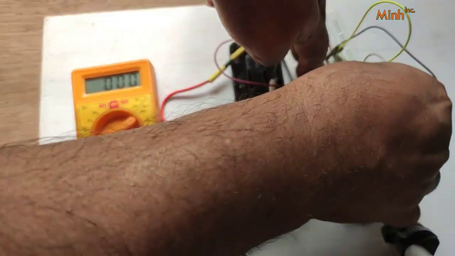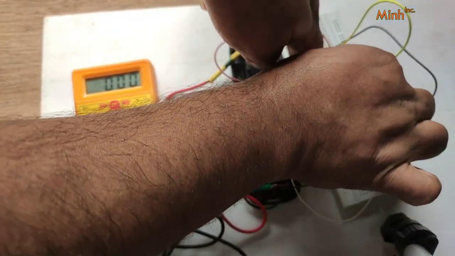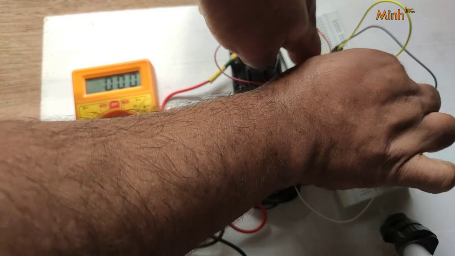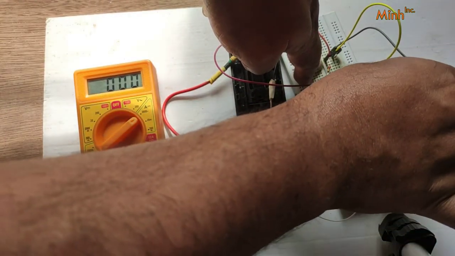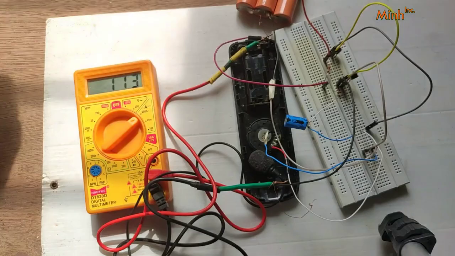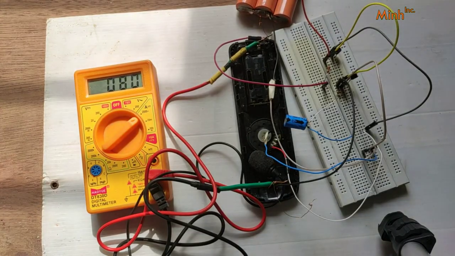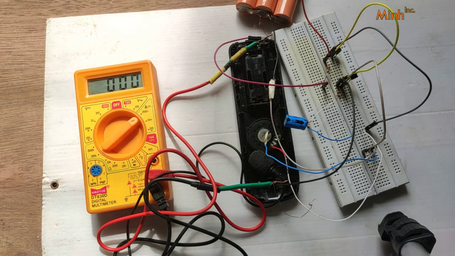So the ammeter is connected to base. First it should oscillate, and then we'll connect it back. Okay, it's working here. So this is IB, base current of the NPN transistor.